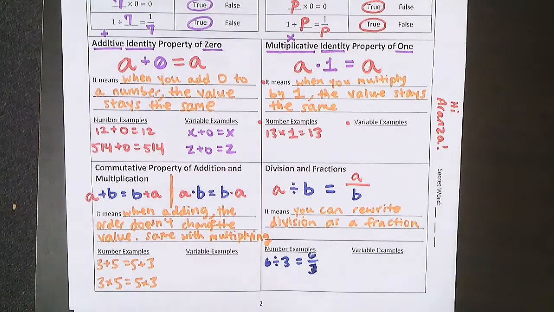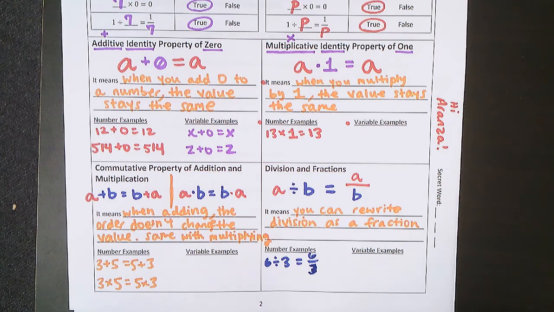And those are the 4 properties that we're learning today. The secret word is going to be bat, B-A-T. The secret word is bat. Okay, thank you.